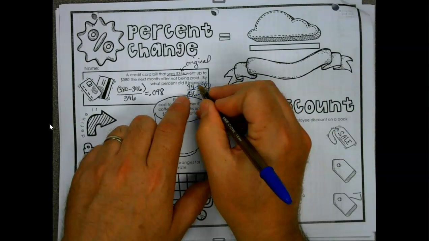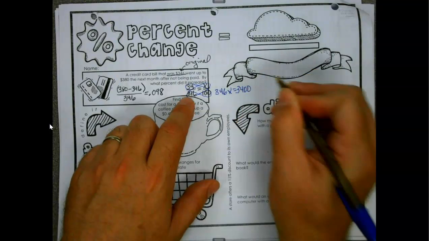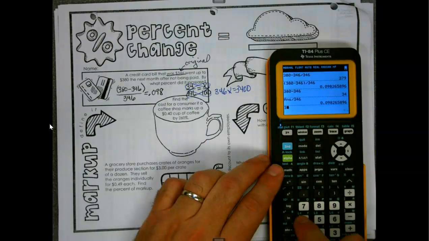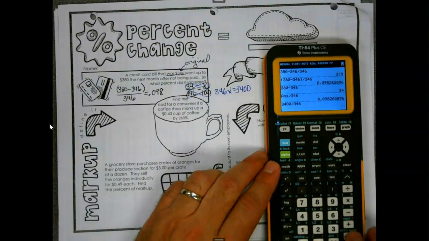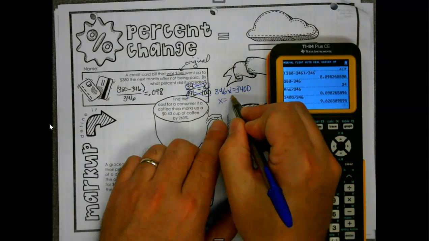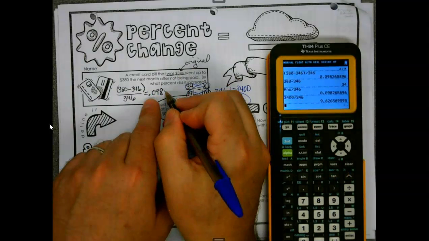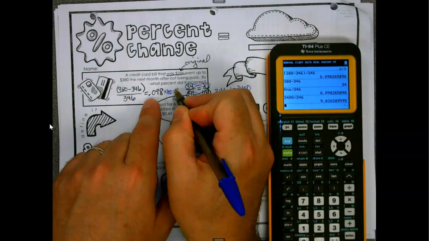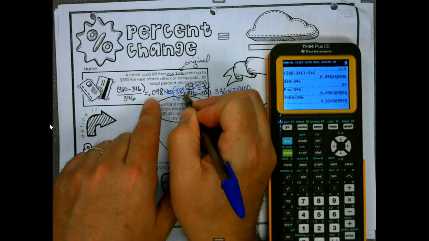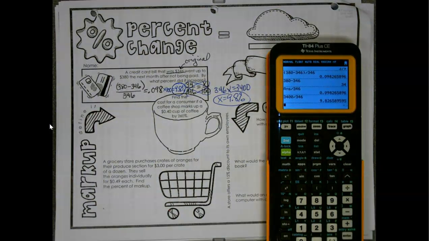I'm always a fan, though, of showing a couple ways of doing things when I can. Because here, if I multiply by 100, I get the same thing. And I squished that in way too small. But they both get me to the same place. And that's where we were last week for the most part.